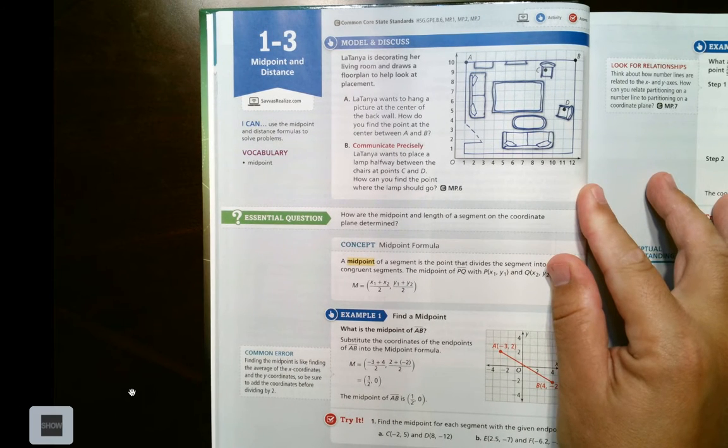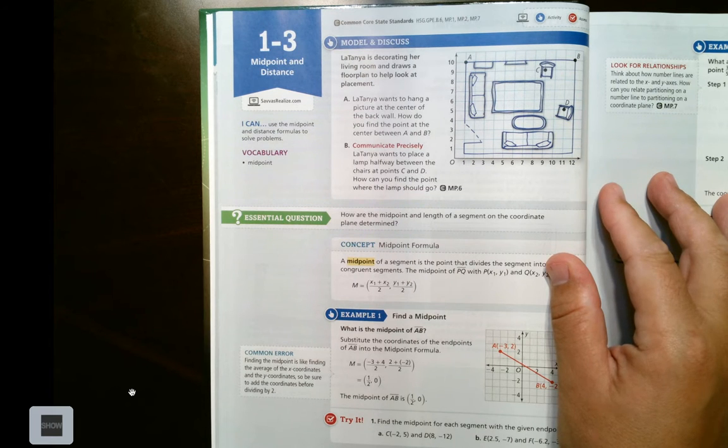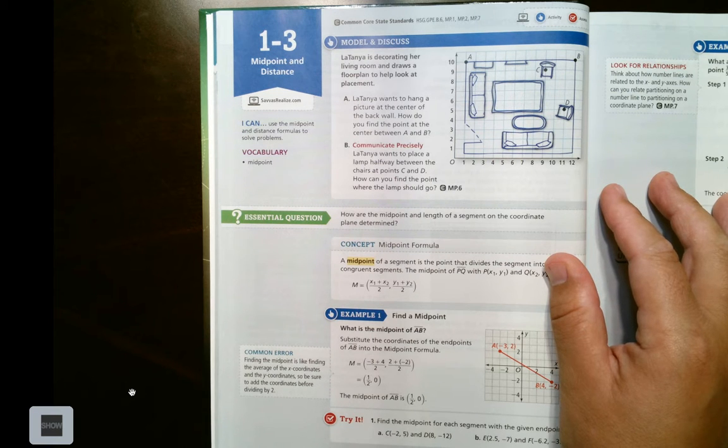Hi, everyone. We're going to go ahead and go through unit 1.3, midpoint and distance. I'm basically going to summarize each piece of this, jump over to the practice problems, knock out some or all of the practice problems for you, and then wrap it up. So you'll notice that we're skipping 1.2.